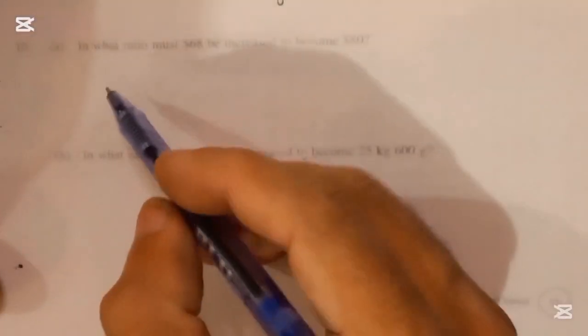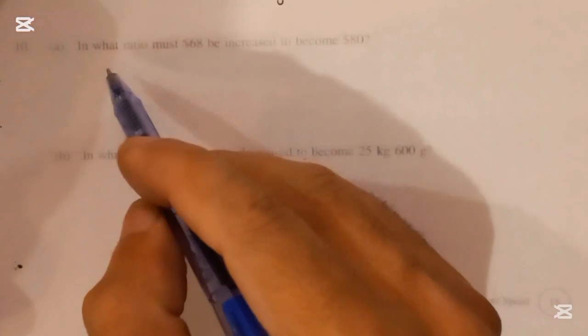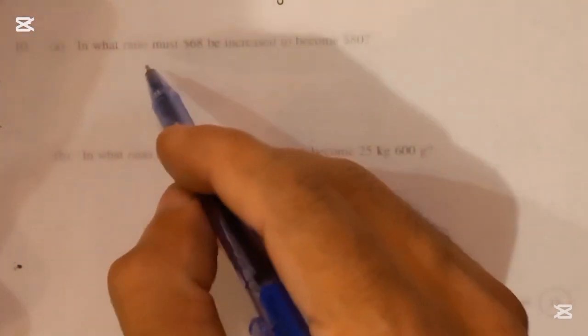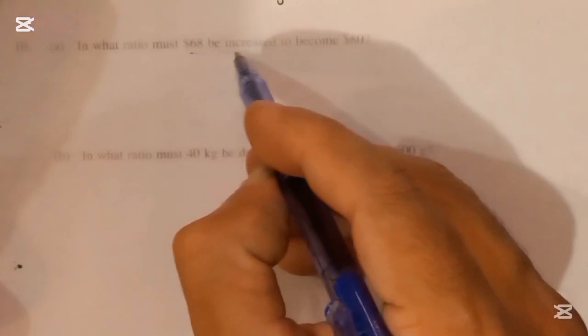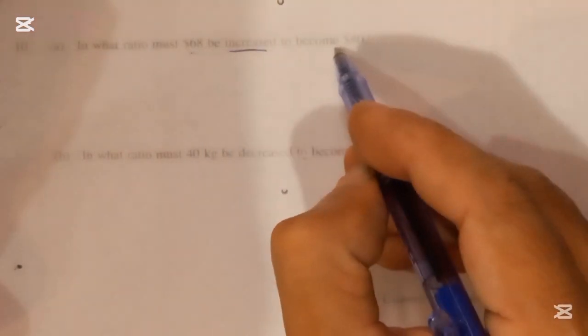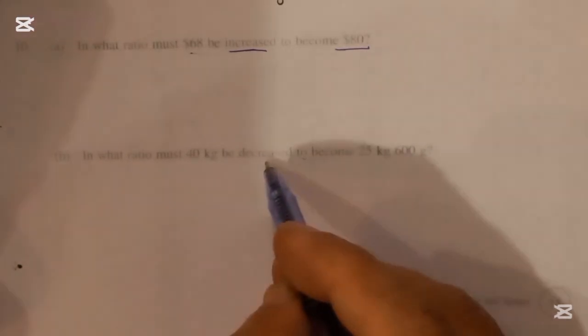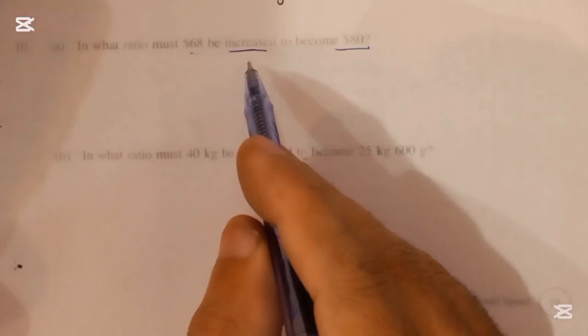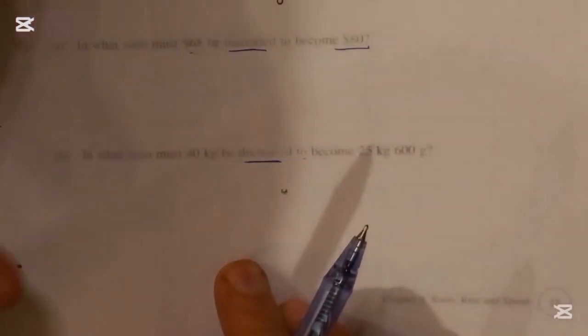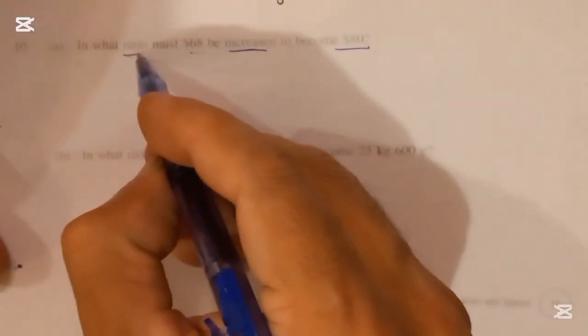So here are again two very important questions, part A and part B. Part A is, in what ratio must 68 be increased to become 80? And part B is, in what ratio must 40 kg be decreased? So in the first part an increase is required, and in the second part a decrease, and the requirement is the ratio.